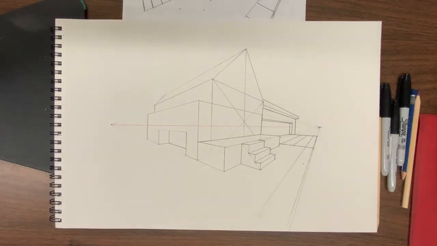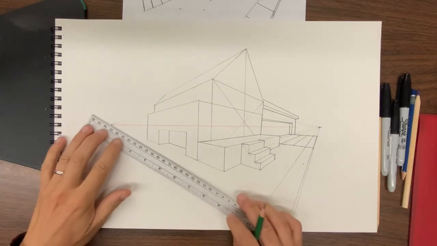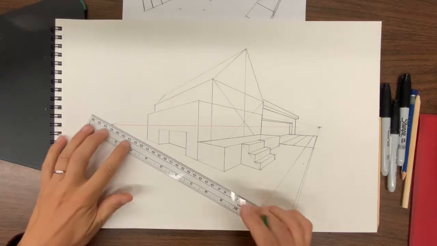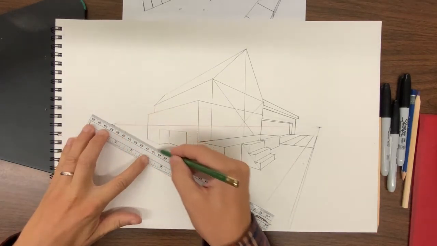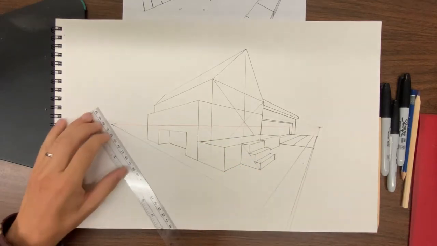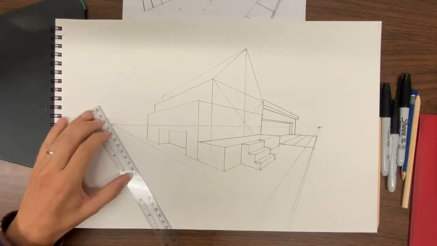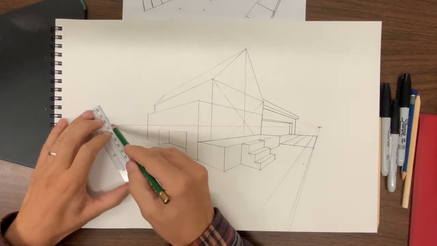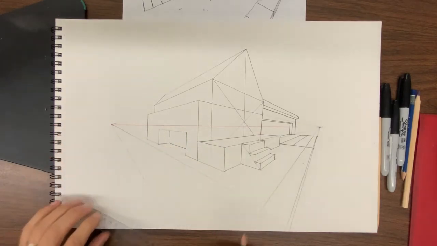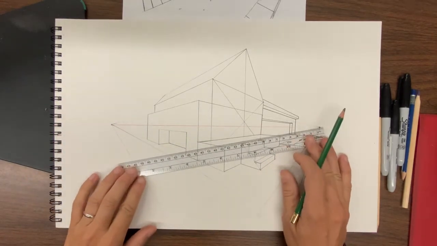For the next part of our drawing, we're going to draw the pool. The pool begins as a flat rectangle sitting on the ground, and so it'll be on the left side of the house, so we'll use the left vanishing point. We're going to scribe a line from the left vanishing point that comes along the left side of the house, and then make a second line from the left vanishing point over towards the left side of our paper to show the left side of the pool.